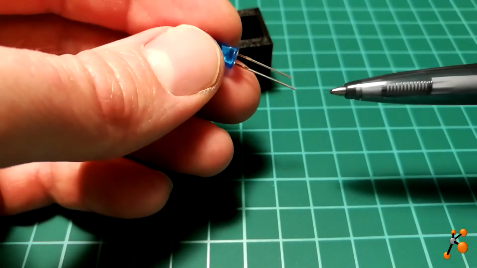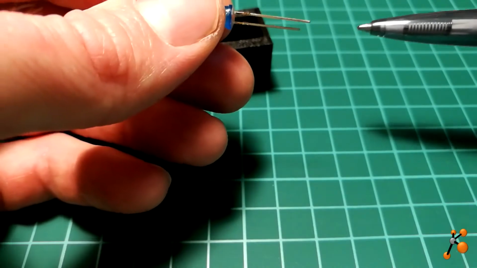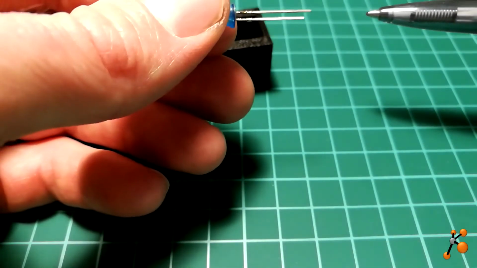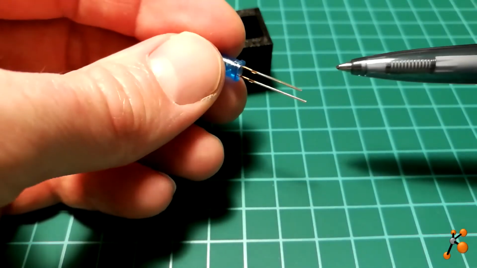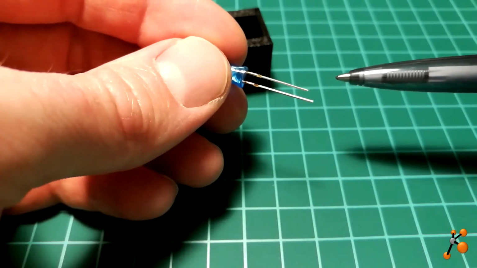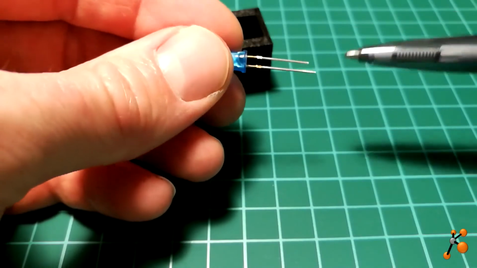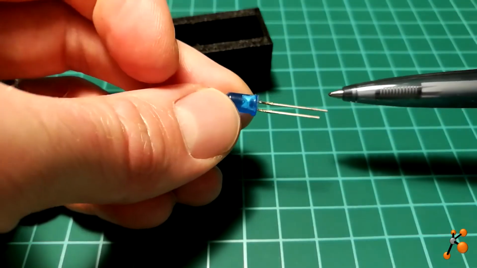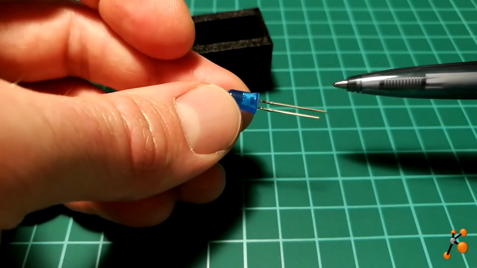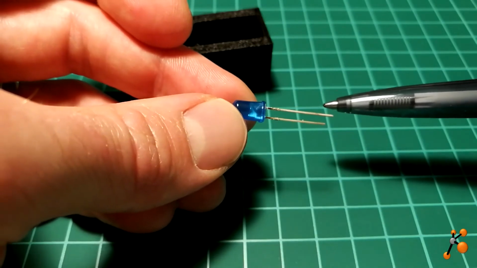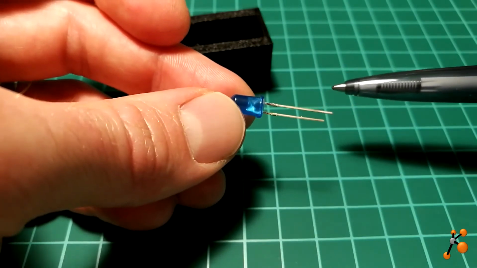Usually LEDs work with around 4.5 volts, but the most important thing is the current. So you have to use a resistor to limit the current of the LED. The maximal current is usually around 20 milliamps.